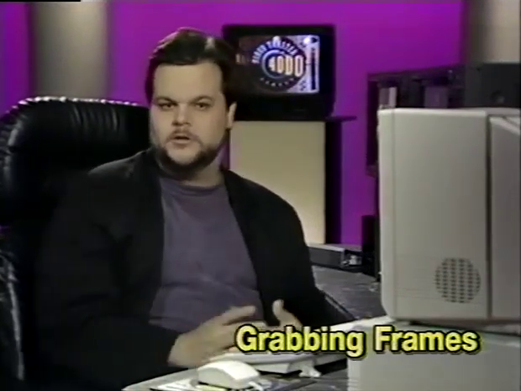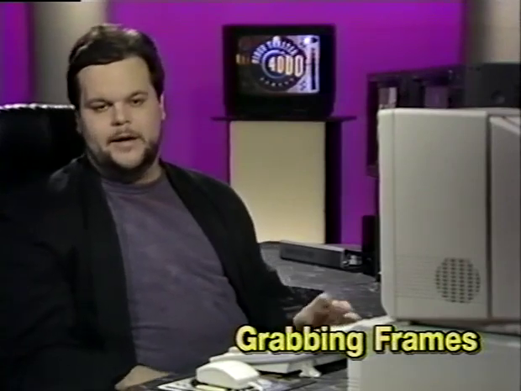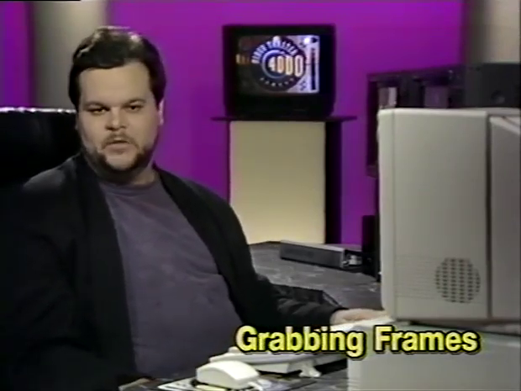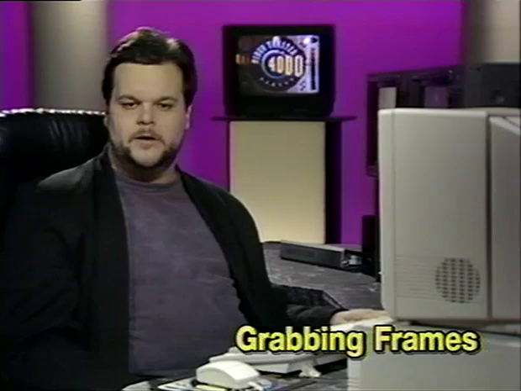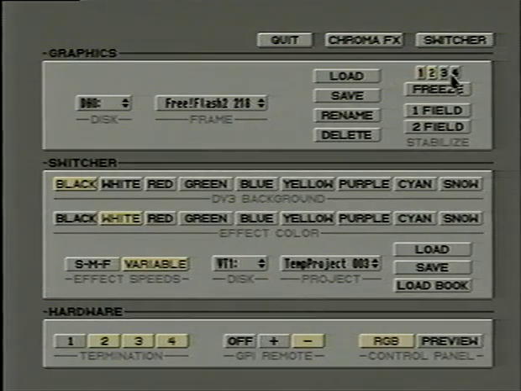Okay, now let's talk about grabbing frames of the toaster. Of course, the toaster is a built-in frame grabber, and you can grab from any video source. Now, the way you do that is you go to the Setup menu, where we are right now, and you use these buttons here to control which source you want to grab from. I'm going to select Input 3 here. Now, to grab the footage, it's just as easy.